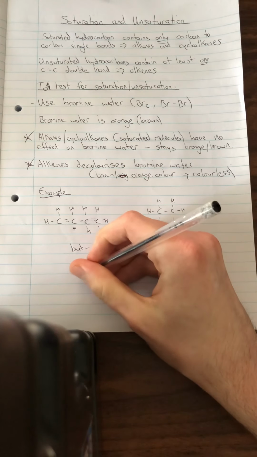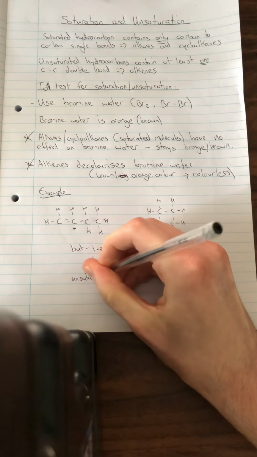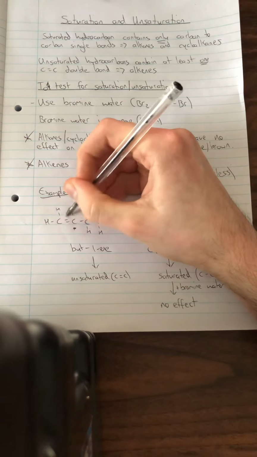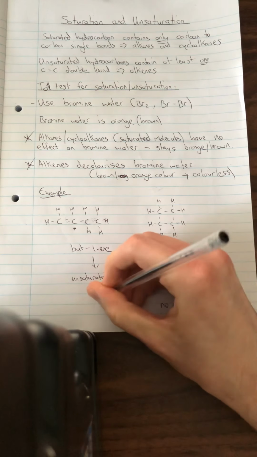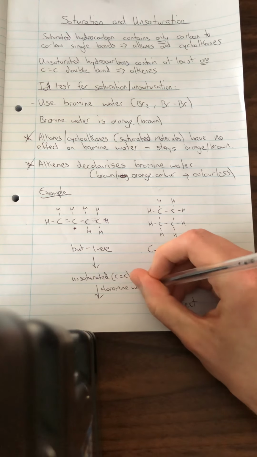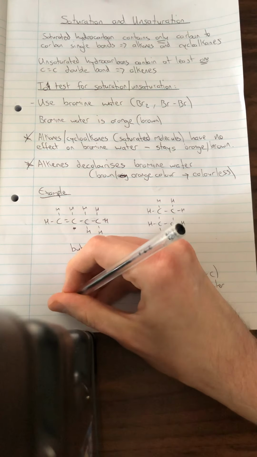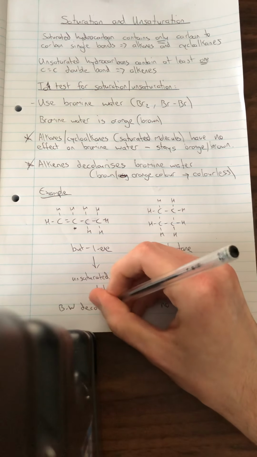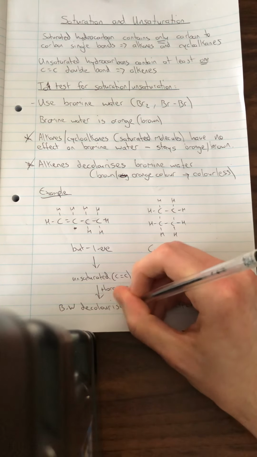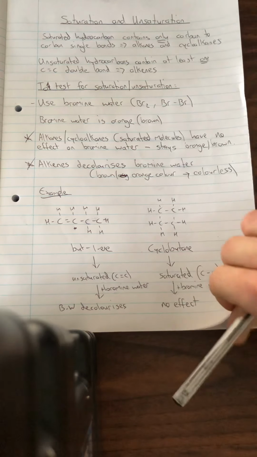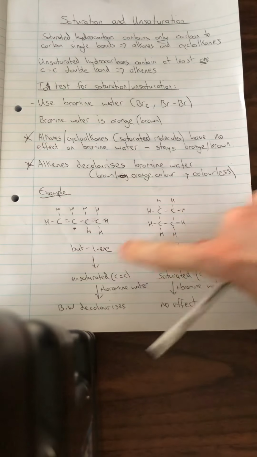Now, but-1-ene is unsaturated, okay, and it's unsaturated because it contains at least 1 carbon to carbon double bond. Now, if we add bromine water to that, what happens is that the bromine water decolorises, okay, so it goes from that brown orange to colourless. So yeah, that's just 2 examples there, unsaturated, saturated.